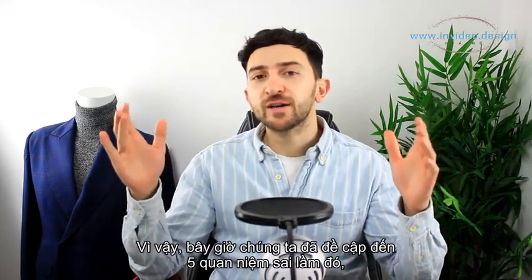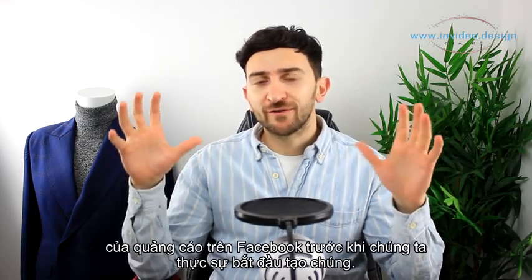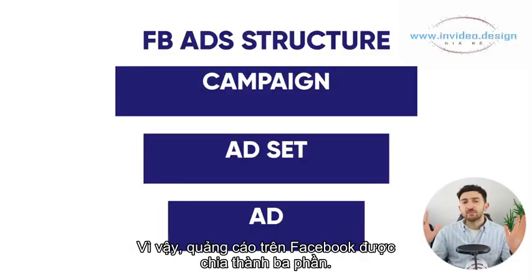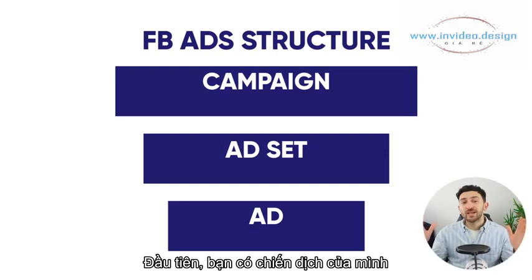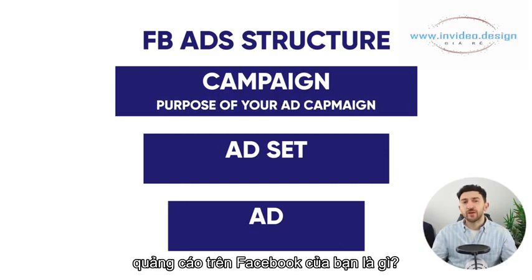So now that we've covered those 5 misconceptions, we're going to look at the structure of a Facebook ad before we actually start creating them. So a Facebook ad is broken down into 3 parts. Firstly, you have your campaign, and your campaign is basically what is the purpose of your Facebook ad.